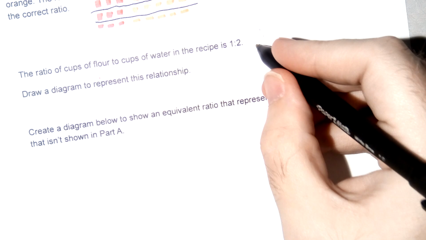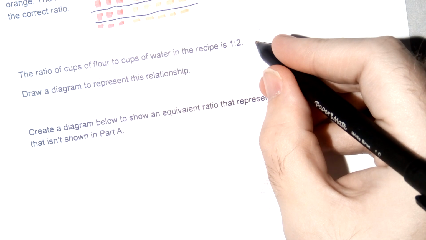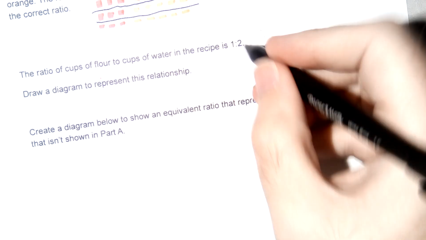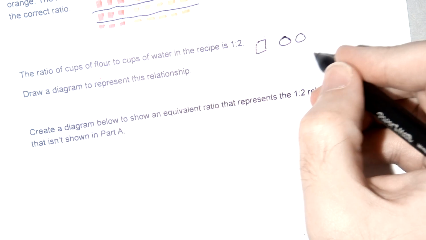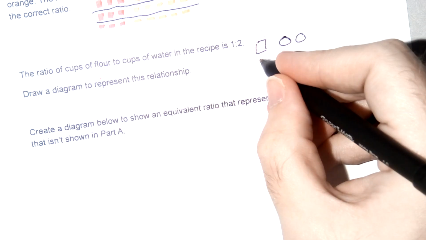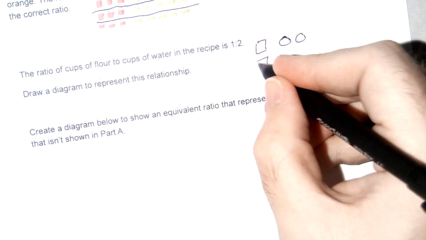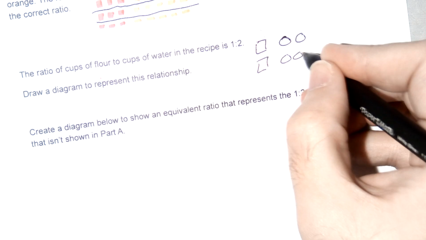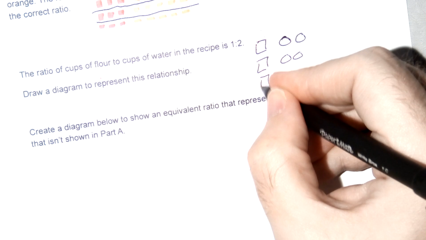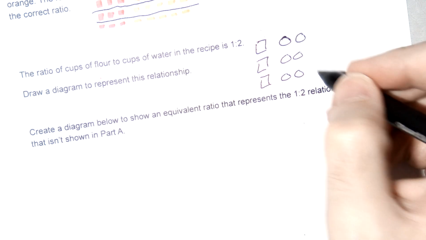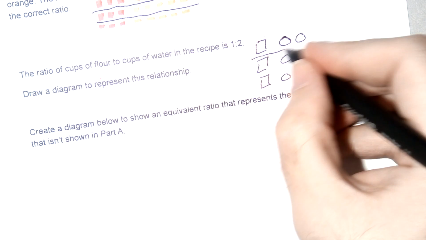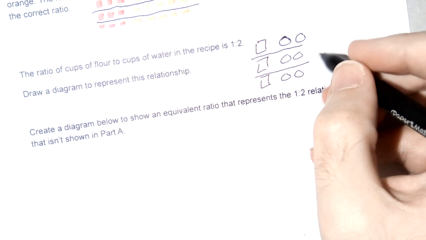And it may not be as simple as 1:2. It might be a multiple, like 2:4 or 3:6, where it's some sort of equivalent. And so you've got to be on the lookout for that equivalency.